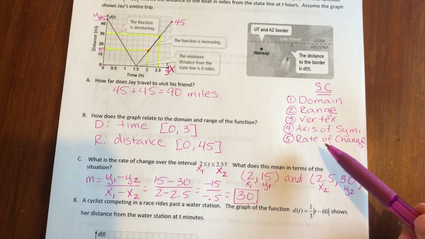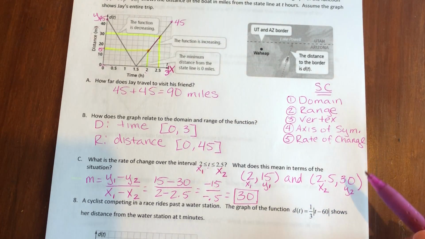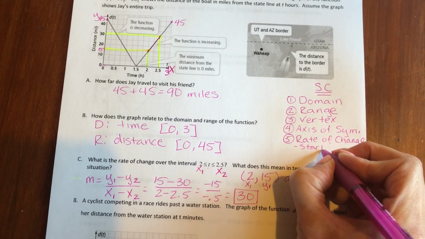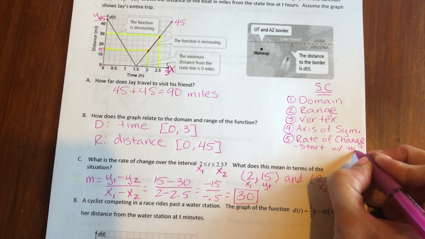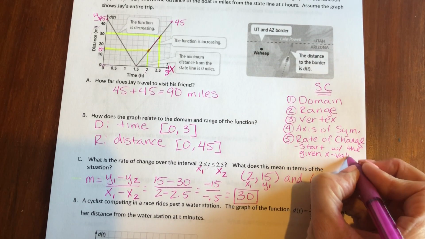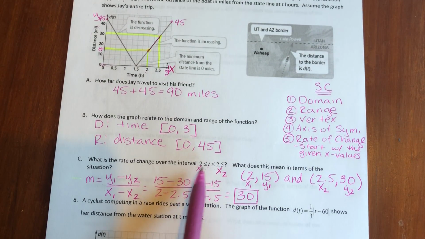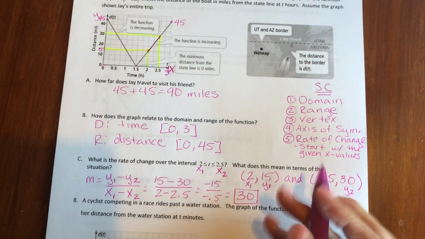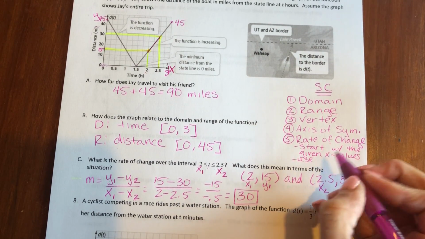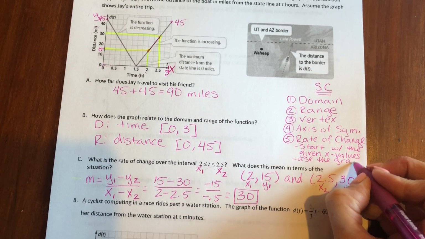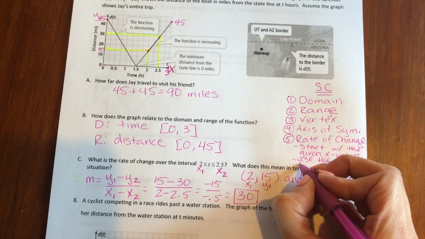All right, so let's fill in our success criteria. So for rate of change, you're going to start with the given x values. In our problem, our given x values were right here, 2 and 2.5. And then you're going to use the graph. Here's our graph up here. Use the graph to find the y values.